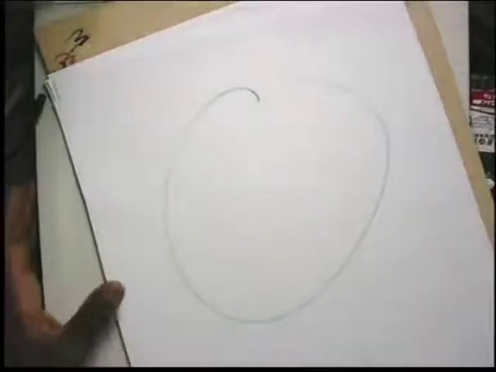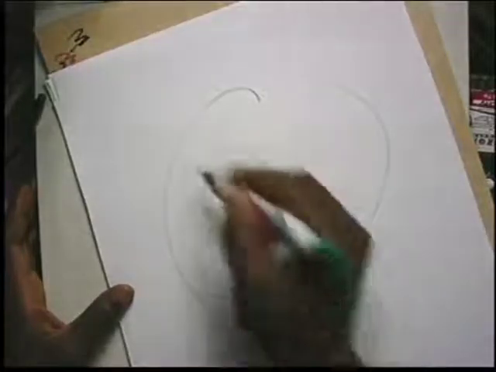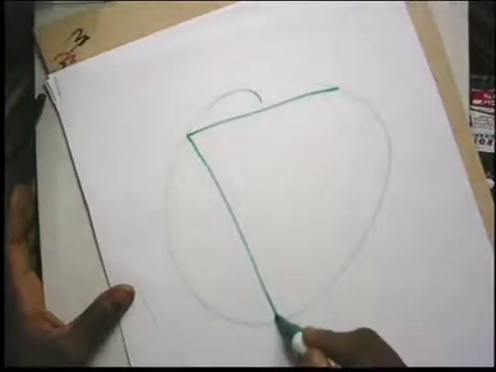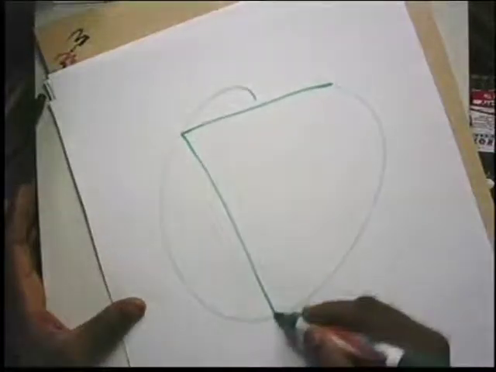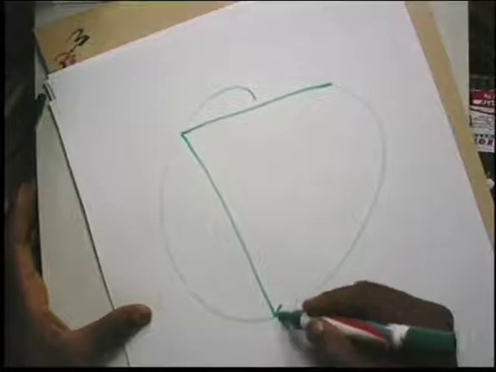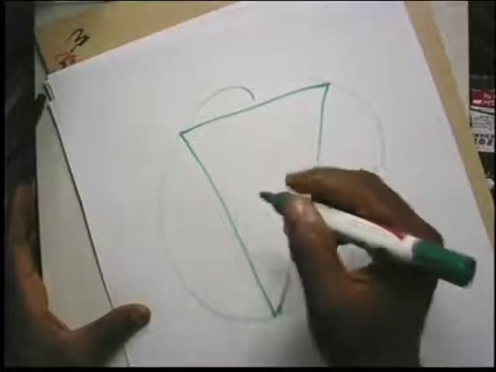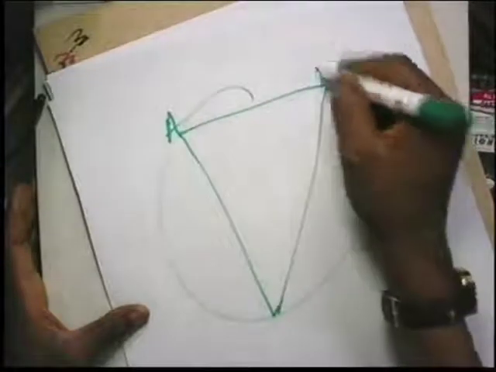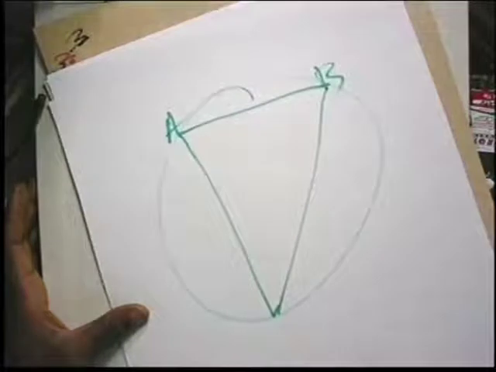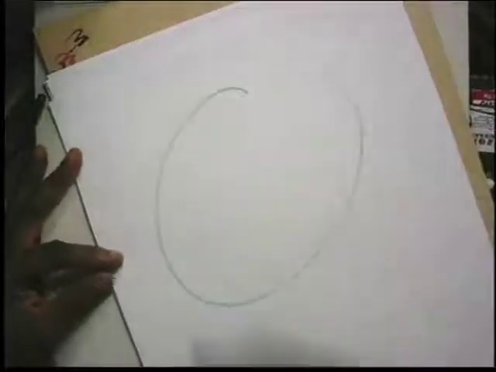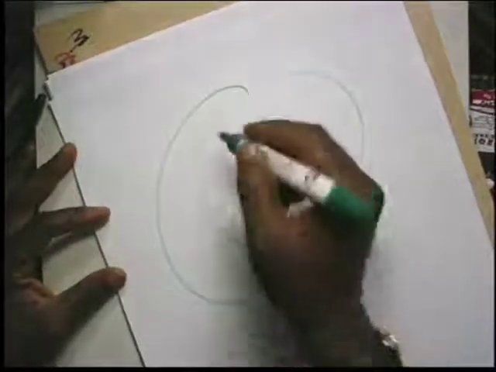This is a circle. We make it like this. So here will be A. Here will be B. Okay, let me make it nice. I'm very bad at drawing, sorry. I can only draw with this.